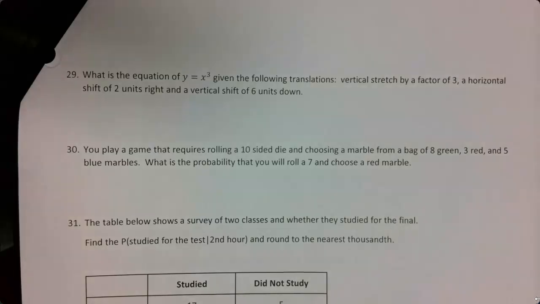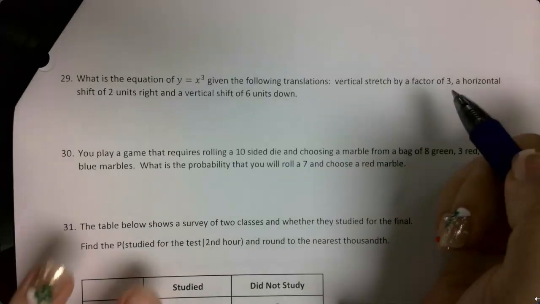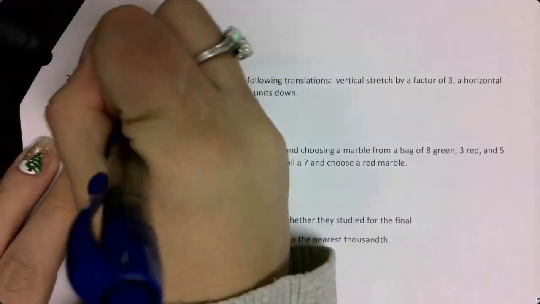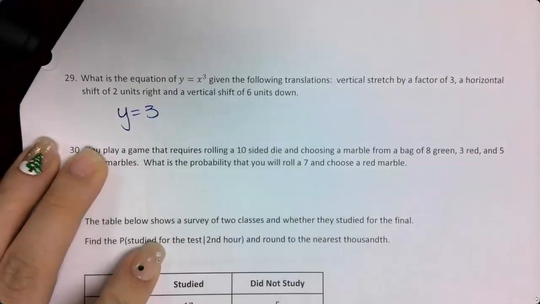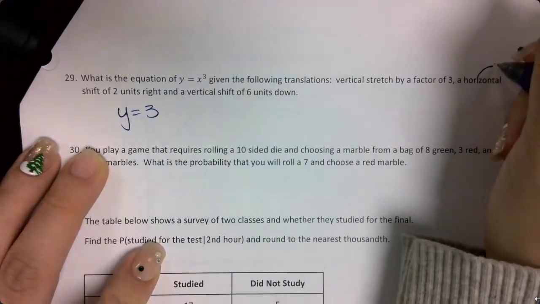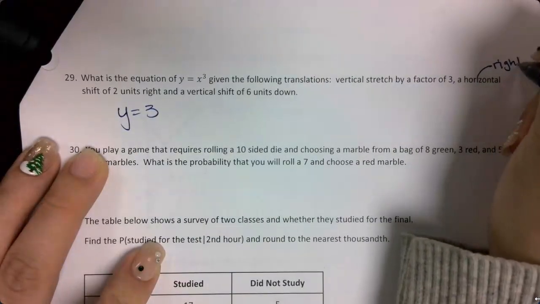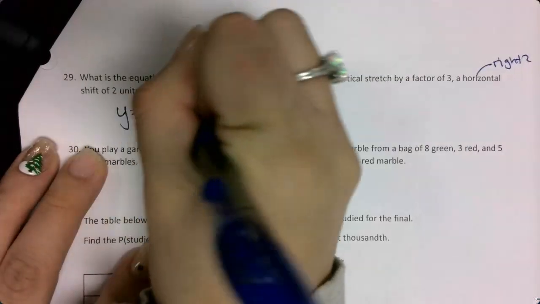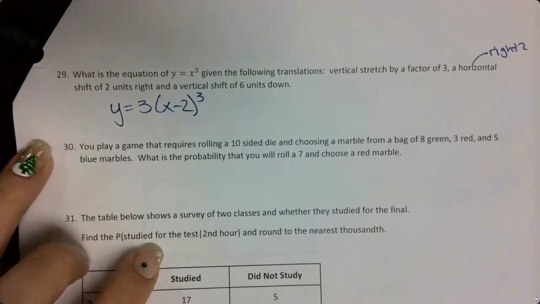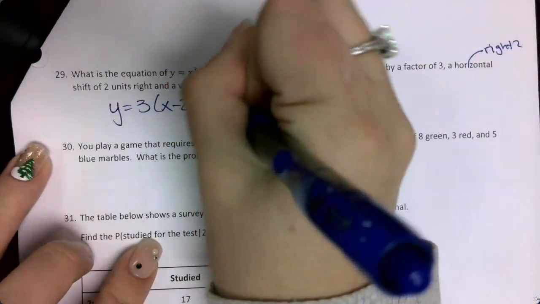This one says, what is the equation of y equals x cubed given the following transformations, or translations? It's got a vertical stretch by a factor of 3, so I have y equals 3. A horizontal shift of 2, that means right 2. So in parentheses, I'm going to have x minus 2. It's still cubed, so I still have that as my exponent. The vertical shift 6 units down is just minus 6.